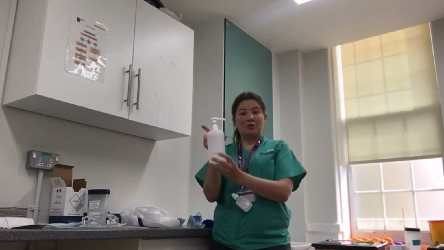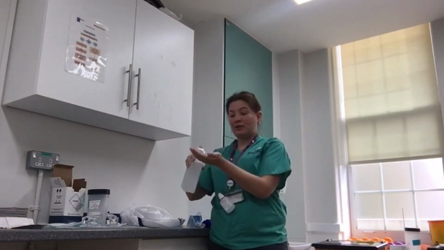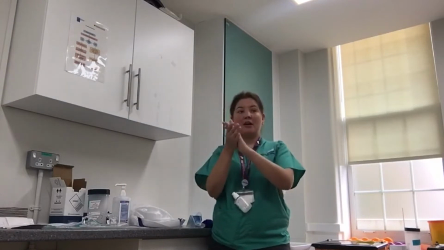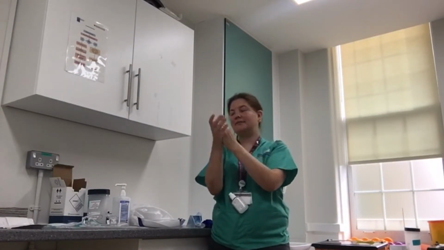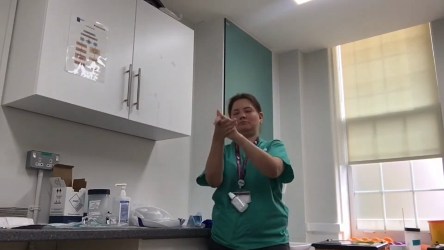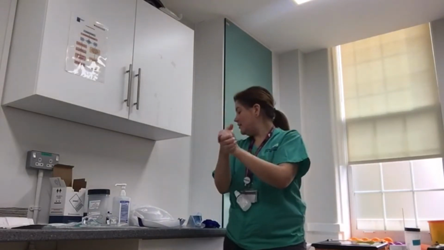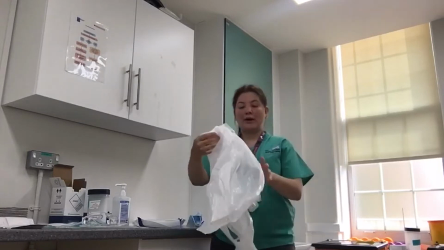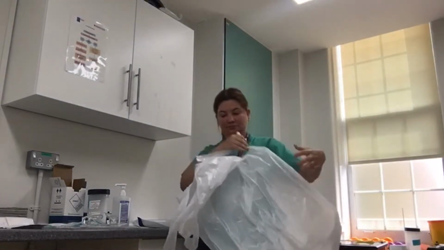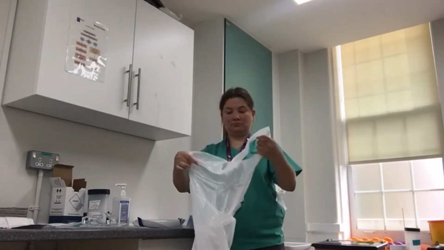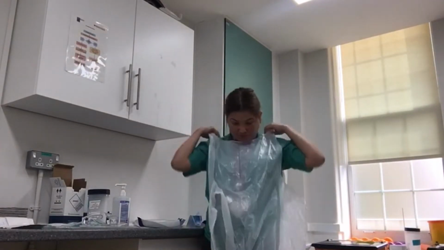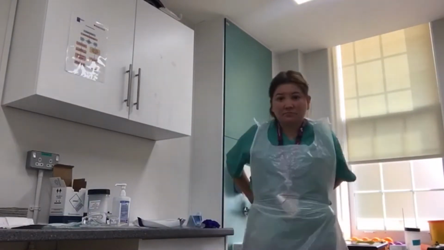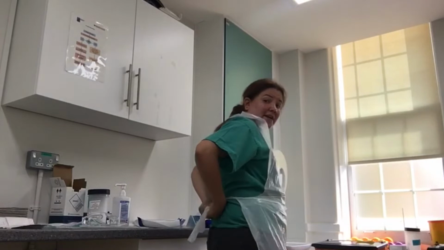First step, alcohol gel. Clean your hands thoroughly with alcohol gel. Wipe your hands. Then, the white apron, and secure it in the back.